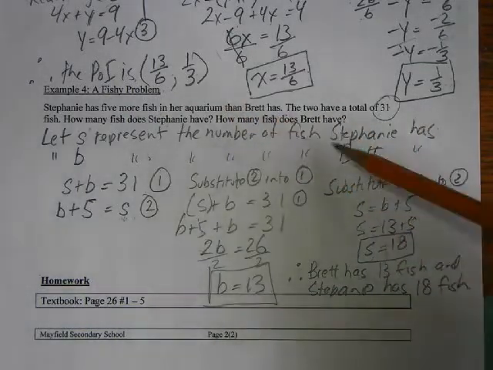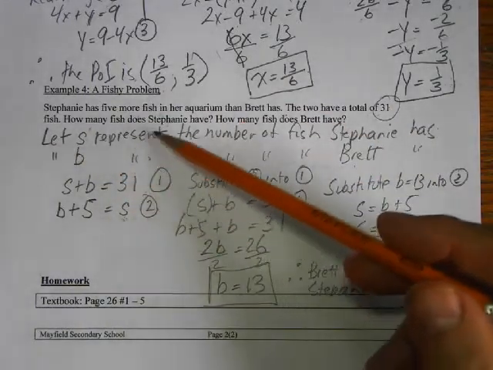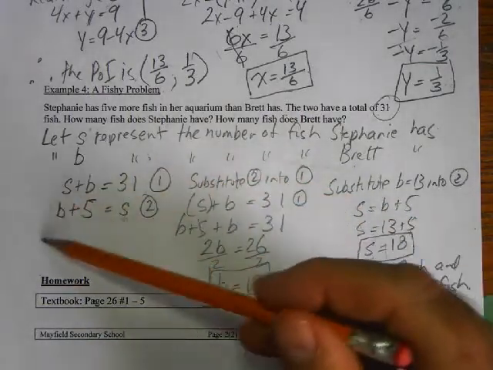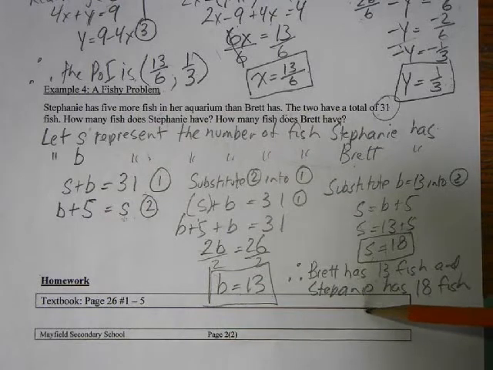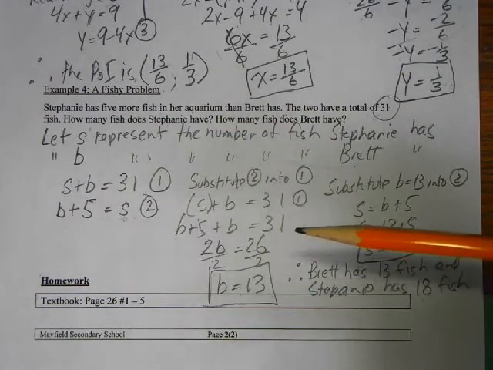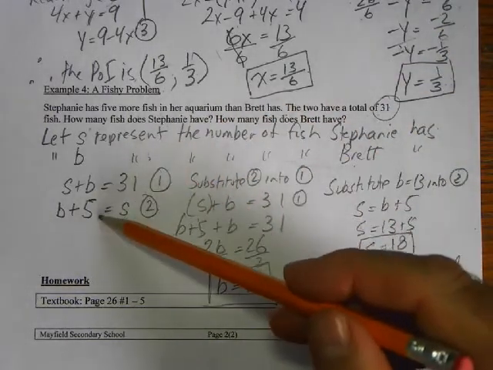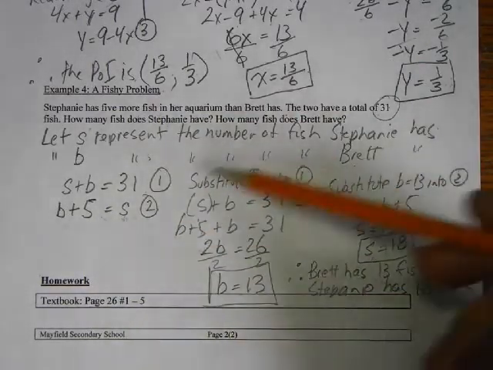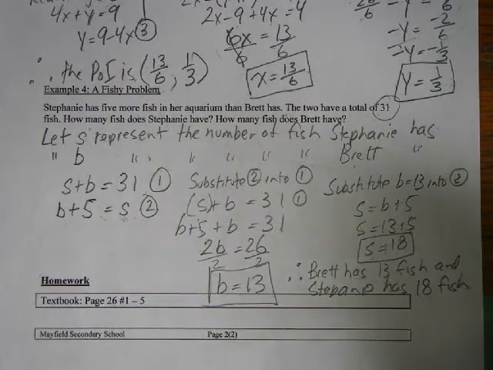You always start off with your let statements for the 2 variables you're using, what they represent, and then you create the linear system, then you solve the linear system, and then you interpret the solution. So word problems are like linear system sandwiches, okay? The top part of the sandwich is the let statements and the equations, the middle part is the math solution, and the bottom piece of bread is the word answer.